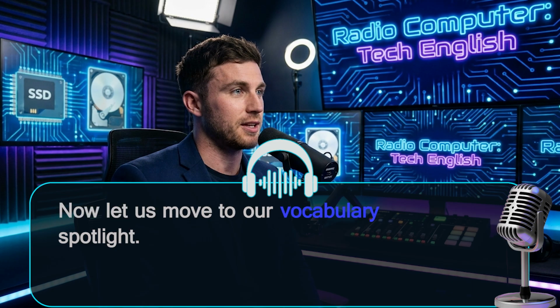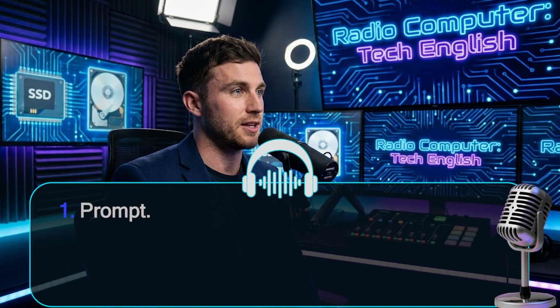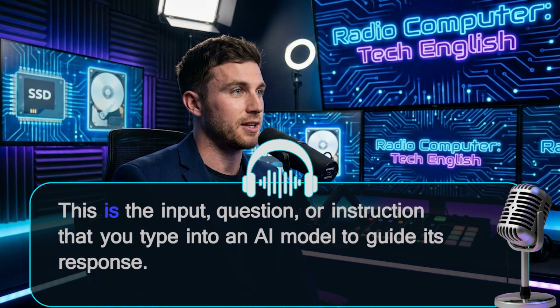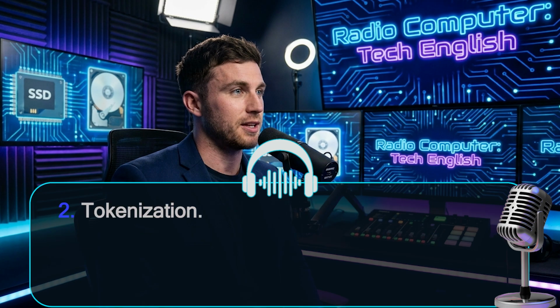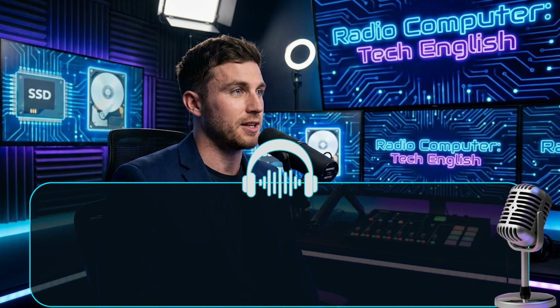Now let us move to our vocabulary spotlight. Let us review 5 important terms from today's discussion. 1. Prompt. This is the input, question, or instruction that you type into an AI model to guide its response. 2. Tokenization. This is the process of breaking a sequence of text into smaller units, such as words or subwords, called tokens.